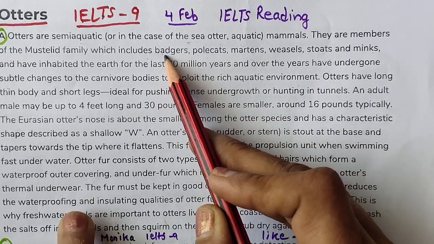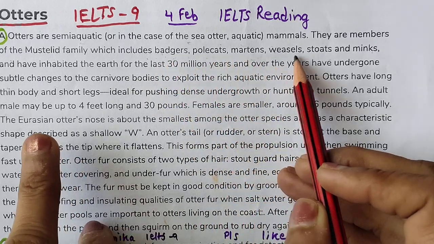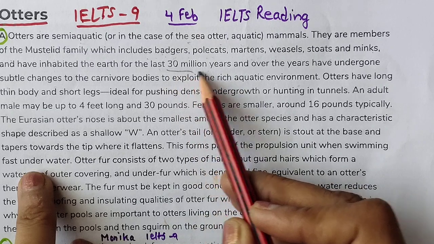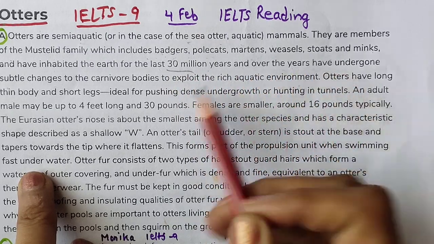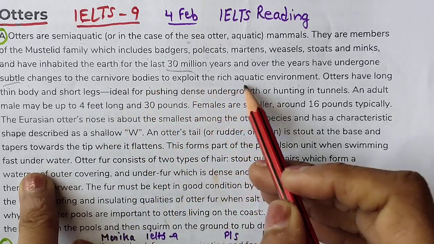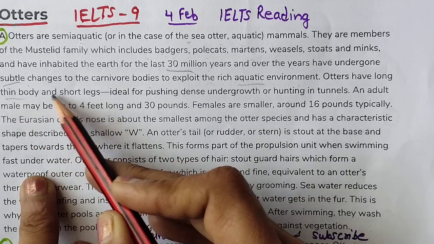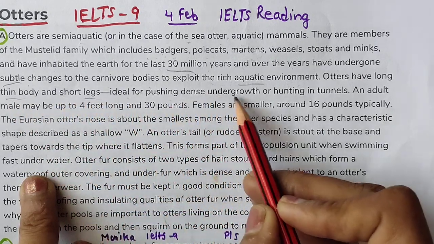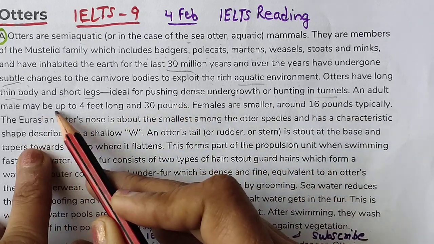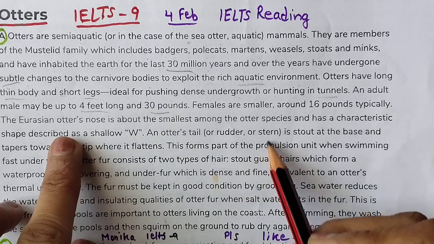The first sentence is the introduction, which includes these otters' names and all. Have inhabited the earth for the last 30 million years. Over the years have undergone subtle change to carnivore bodies to exploit the rich aquatic environment. Otters have a long thin body and short legs, ideal for pushing dense underground, for hunting in tunnels. And they are talking about 4 feet long.